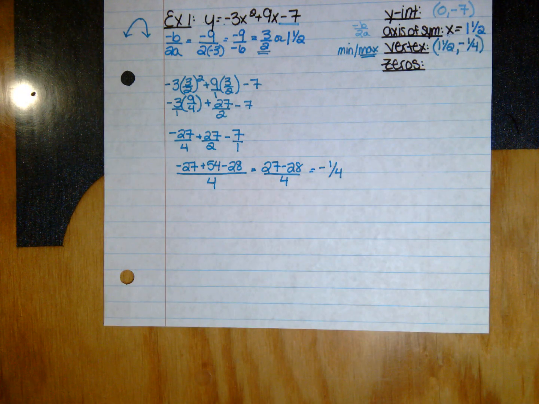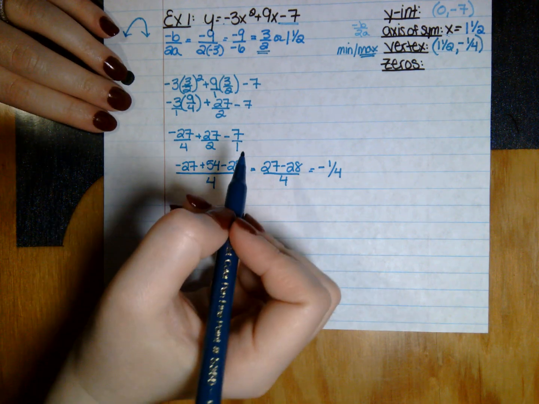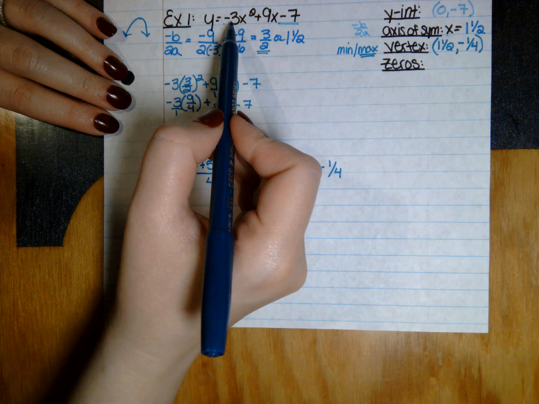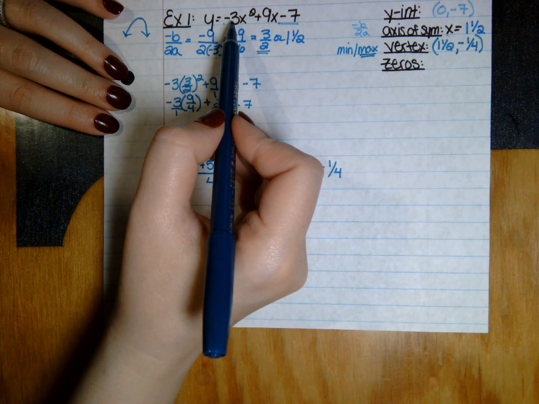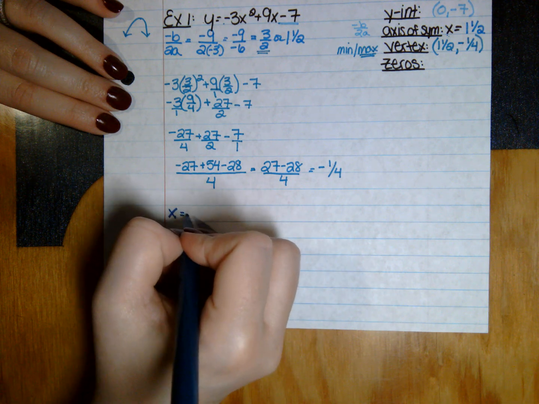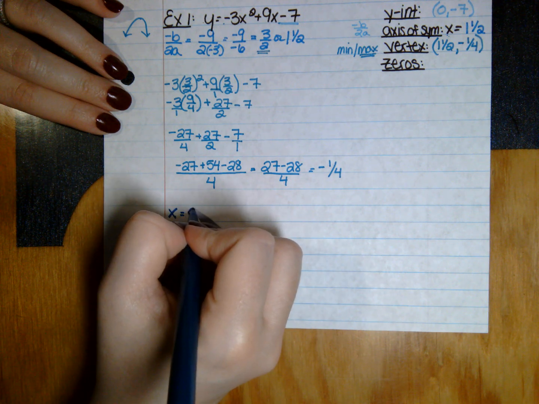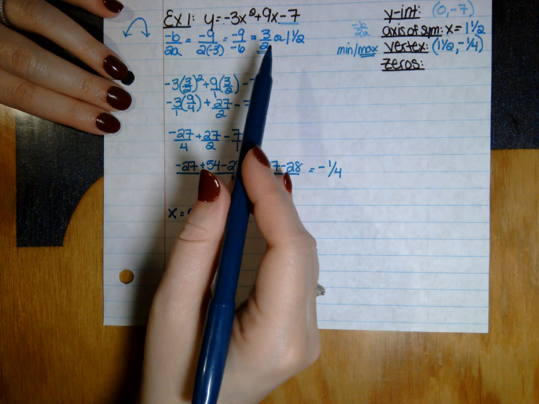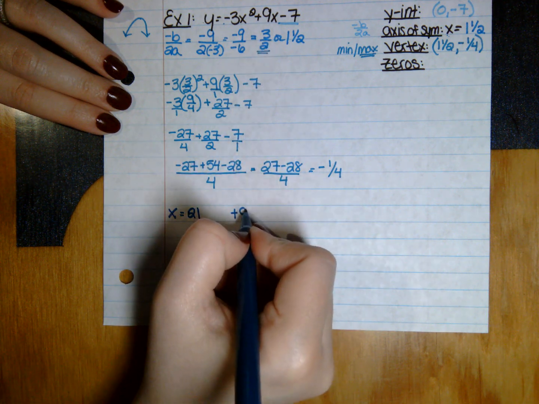In order to find the zeros, so the last step before we do a quick graph, you would do factoring, how we did before. Since we have a leading coefficient that is not 1, we're going to find two numbers that multiply to give me a positive 21, that add to give me a positive 9.